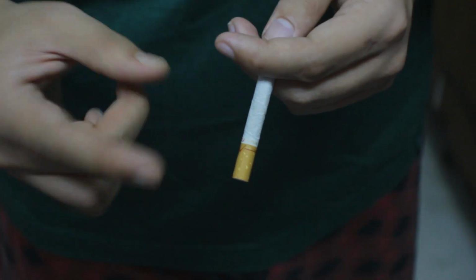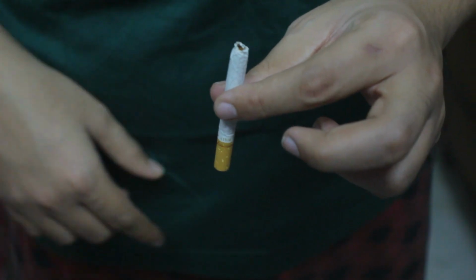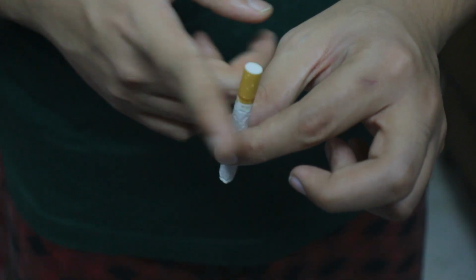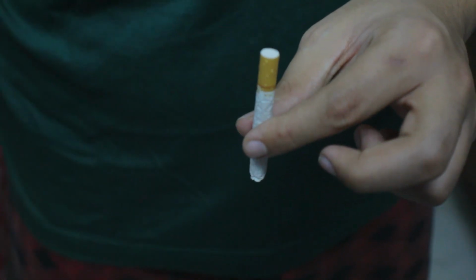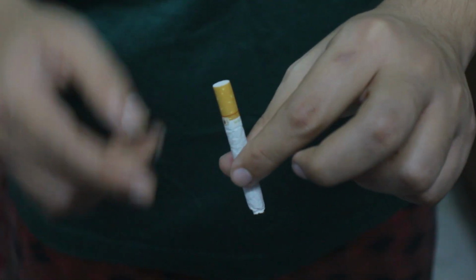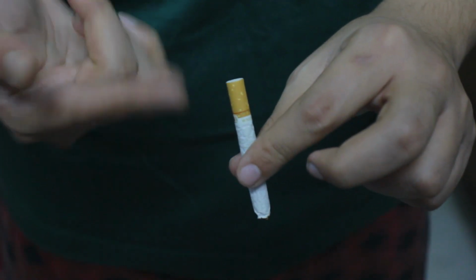The next move is you're going to take out the cigarette, and then you're going to hold it with one of your fingers, just like that, and then you're going to turn the cigarette with the other finger so that it is right now in the exact same position that you want it to be, or that how people want it to be in order to smoke.